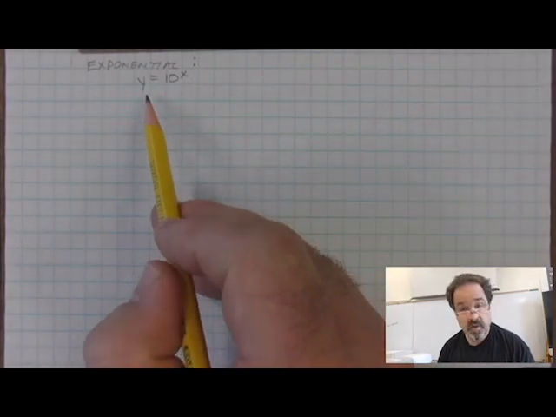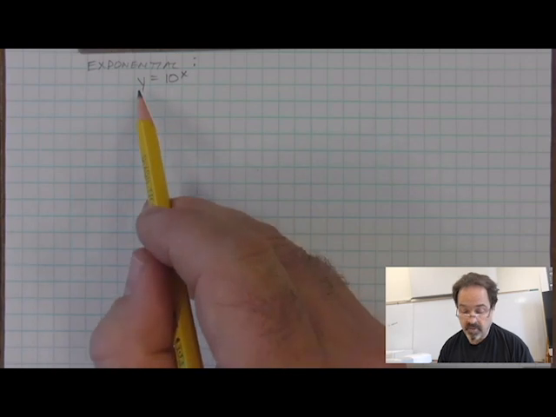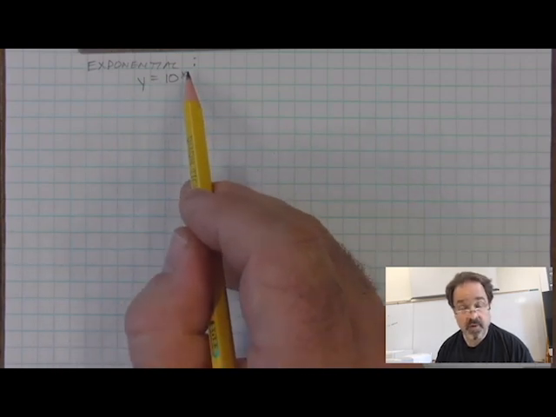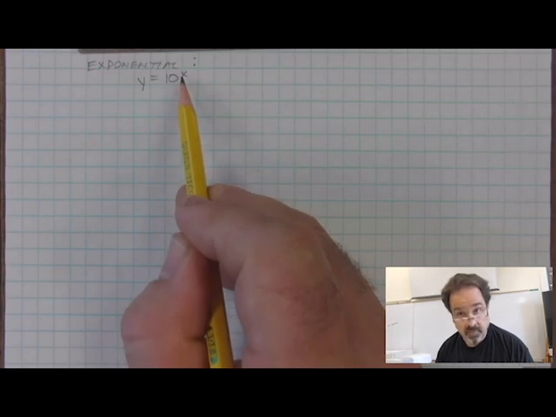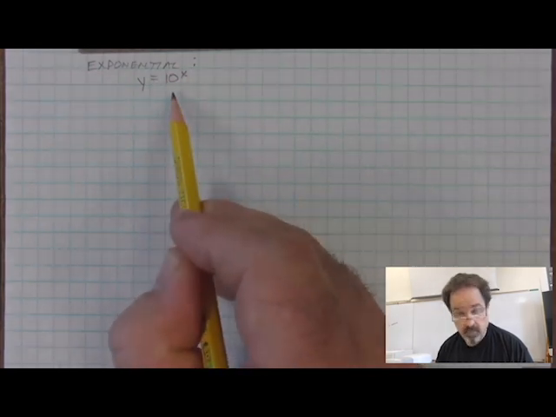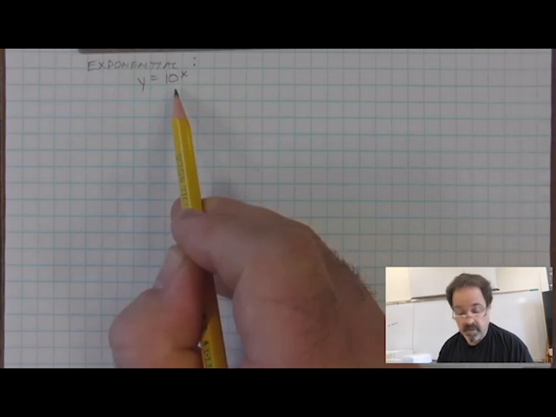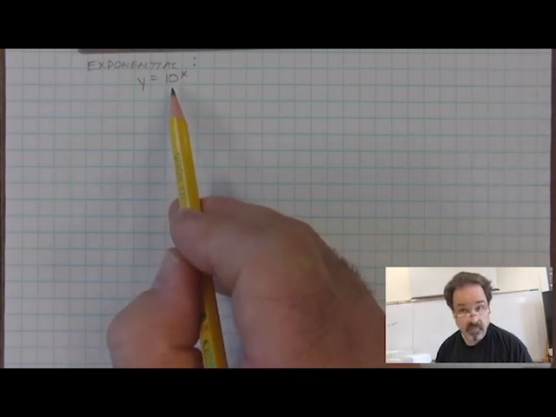I have an exponential function written here. Y is equal to 10 to the x. We call this exponential because the variable is in the exponent position of a power whose base is 10. This is the parent exponential function.